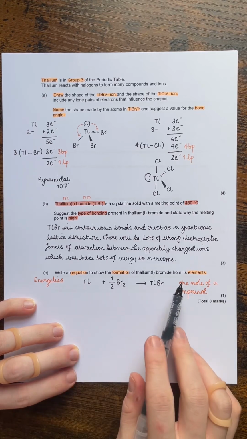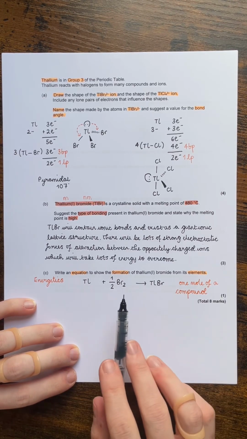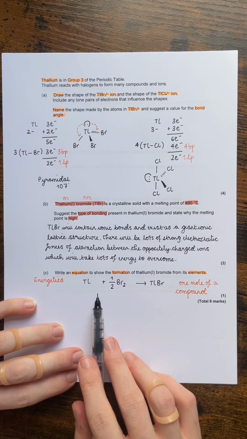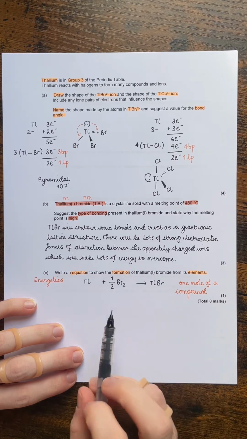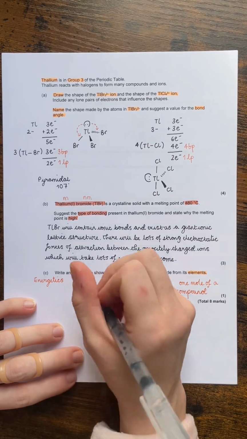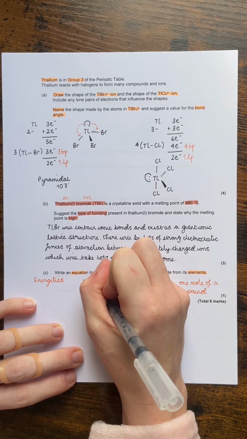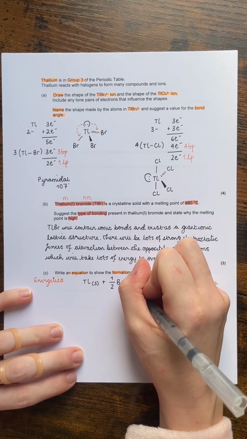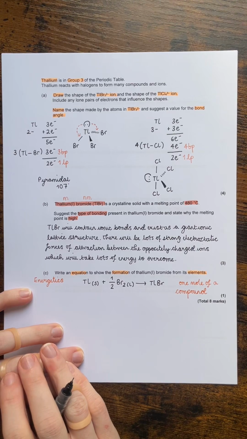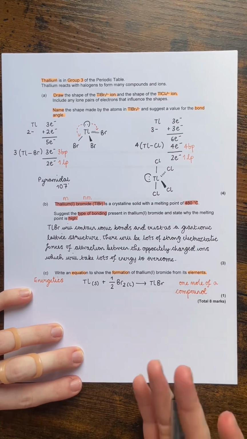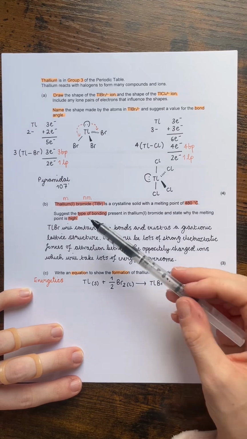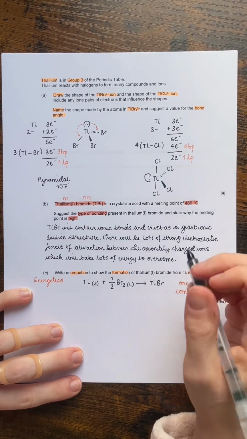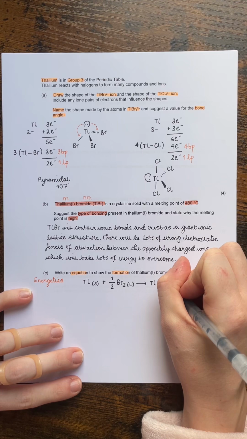Now, it hasn't mentioned state symbols, and this isn't necessarily one where you would always be expected to put state symbols in, but I'll put them in while we're here. So thallium, being a metal, is a solid at room temperature. Bromine is one of the only liquids on the periodic table at room temperature. And it's important we go with the elements in their standard states, which means what we naturally find them at, as at room temperature. And then because thallium bromide, we've just said, has a melting point of 480 degrees, we know that that's also going to be solid.